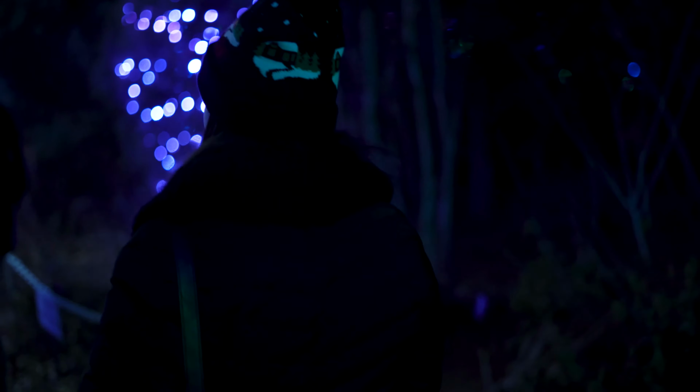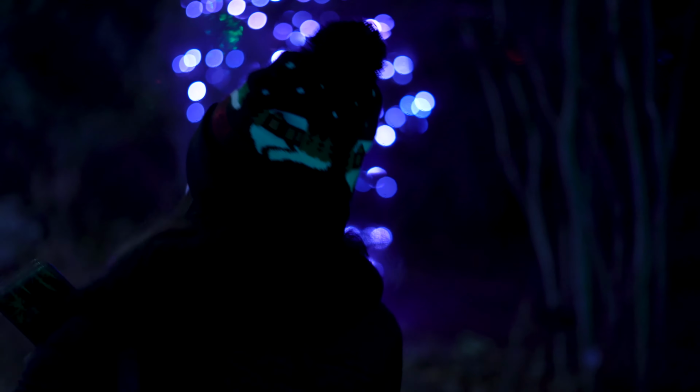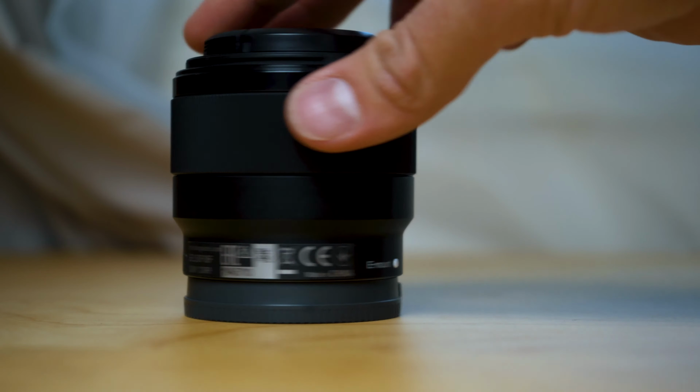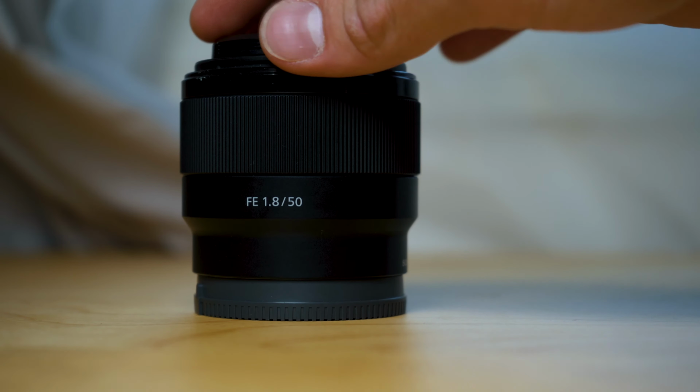You can achieve a certain amount of bokeh no matter what lens you're using, but the very best bokeh comes from fast lenses. And by fast, I mean a lens that has a wide aperture, a low f-stop. The wider your aperture, the more shallow your depth of field, and the more smooth and beautifully blurry your bokeh will look. A lens with an aperture of f1.8 or lower is ideal for bokeh, but you're not completely out of luck if you have a lens that's a little bit slower.